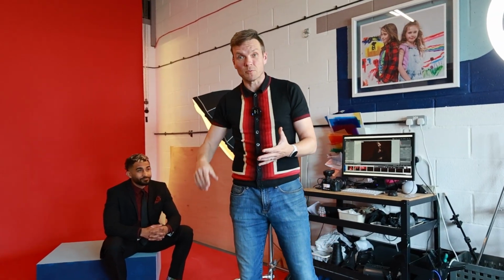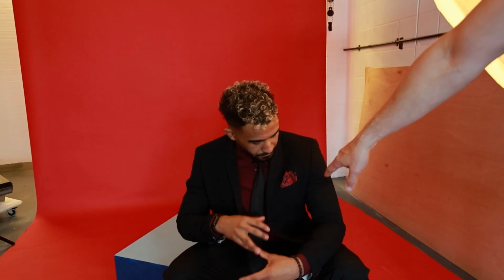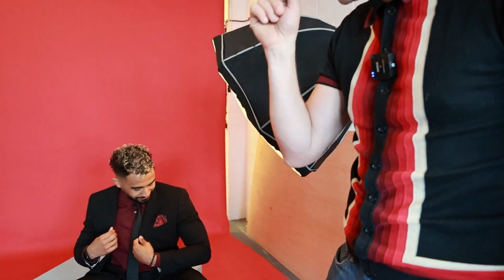We've got a nice bright red backdrop that we're using today because of the elements. Come and have a look in here. We've thought about this. Look, he's got a burgundy shirt and the red accent there of the handkerchief in the pocket there. It's all working in together.